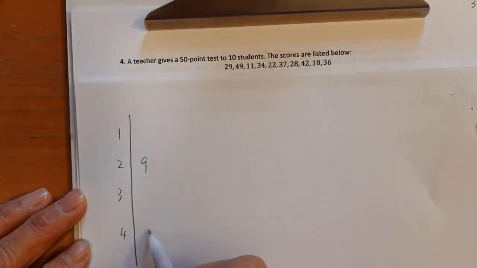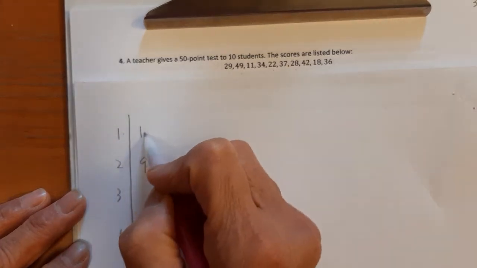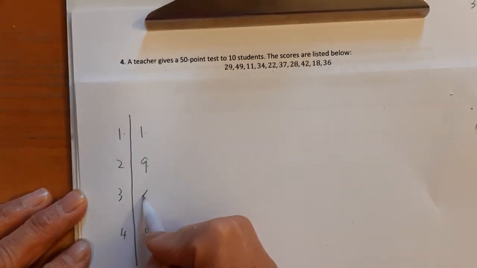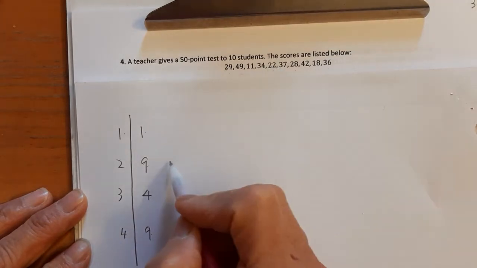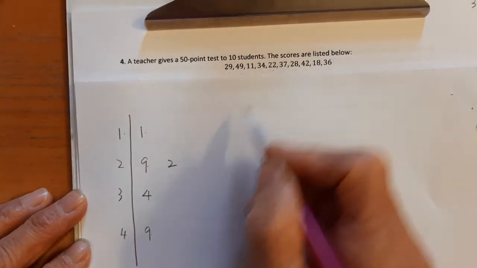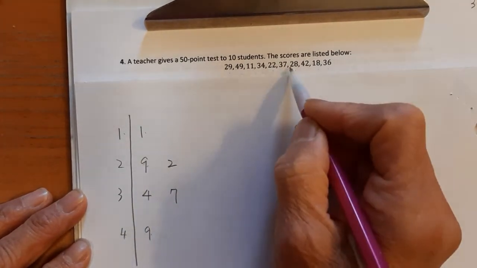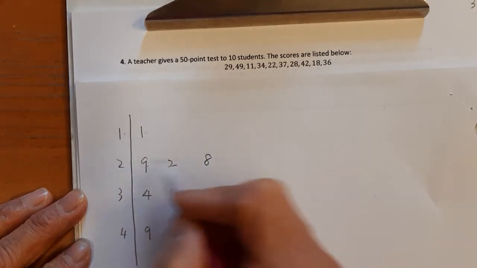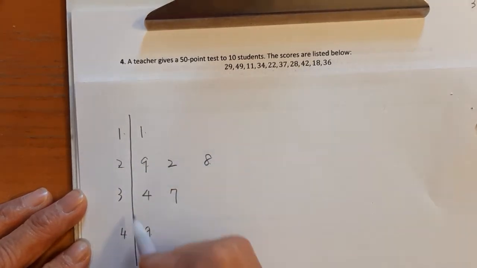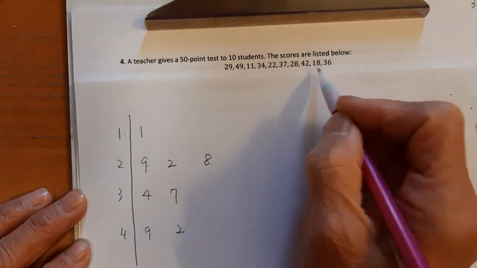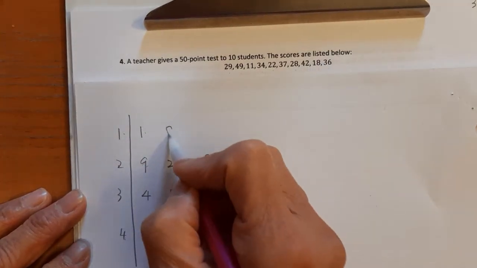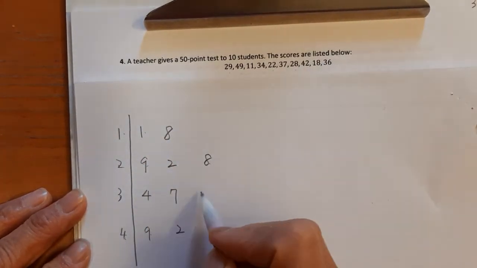49: at 4, put 9. 11: 1 and 1. 34: 3 and 4. 22: put 2. 37: put 7. 28: put 8. 42: put 2. 18: 1 and 8. 36: 3 and 6.